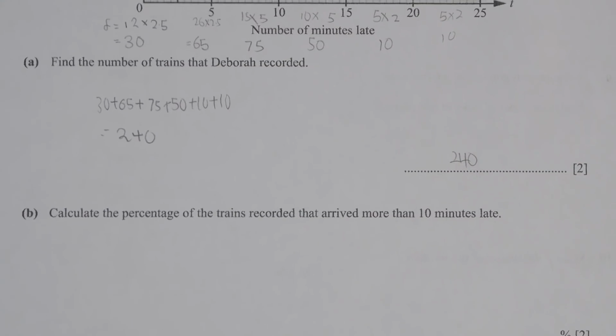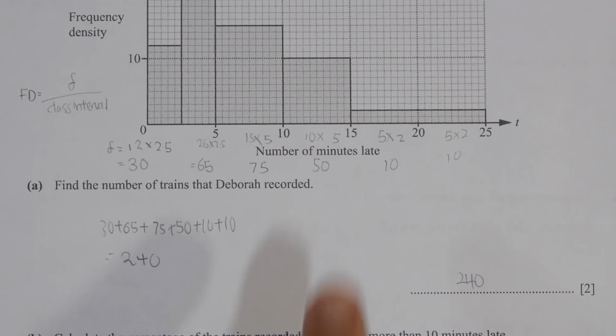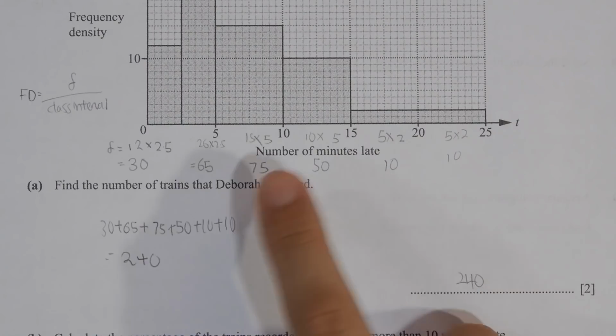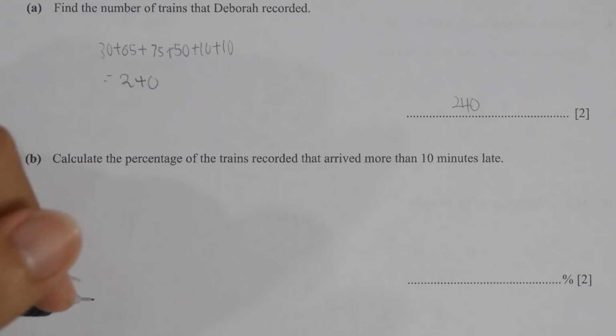And for those trains that arrive 10 minutes late, okay, it's actually 7 over 240 multiplied by 100 for you to find the percentage.